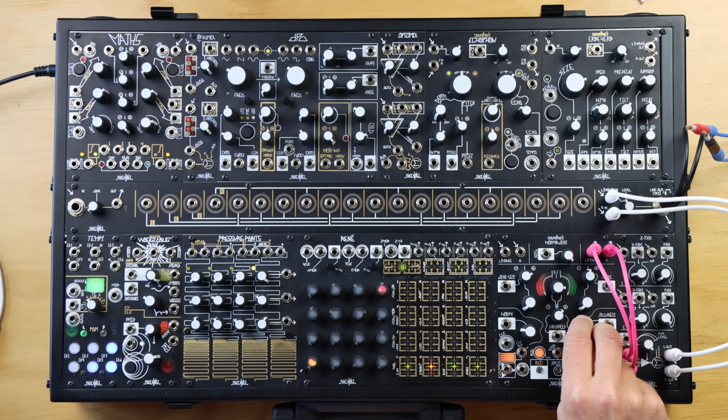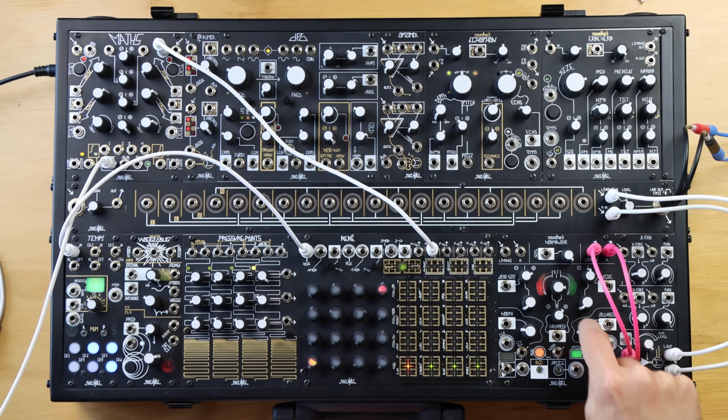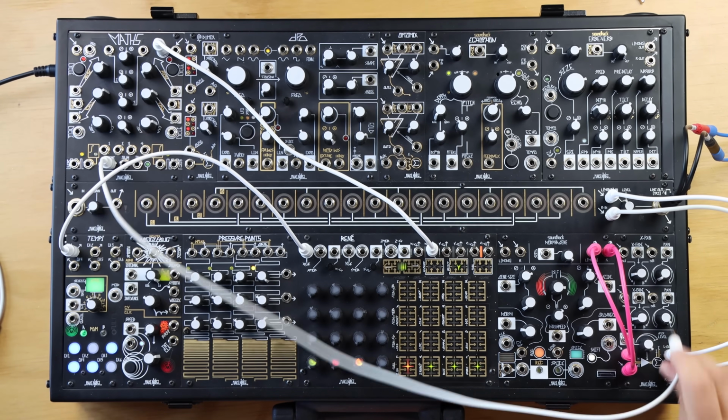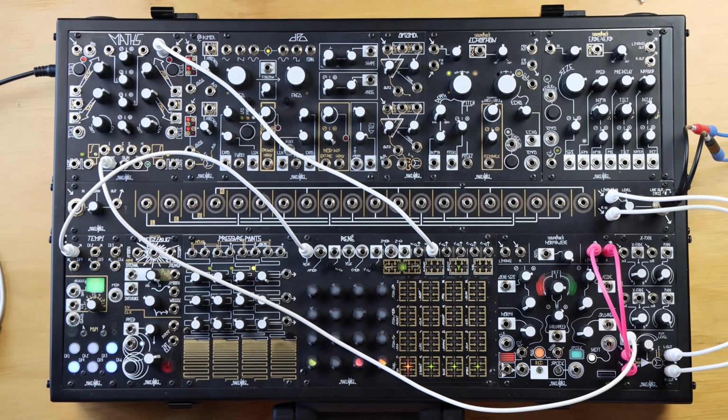Here, they are quite varied. Let's use the same functions from Maths to control the amplitude of the Morphagene. We can hear that whenever there are transients within the sound, they're still audible. But they're also controlled in their own amplitude by the function that's patched to the VCA.